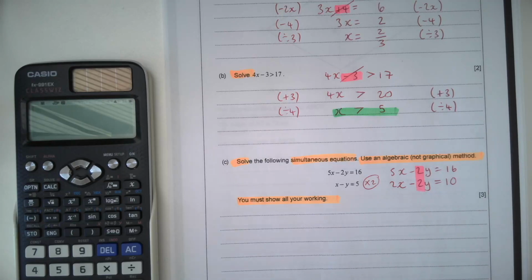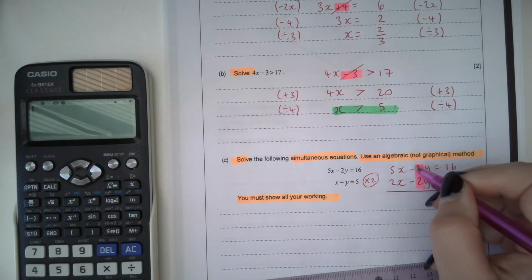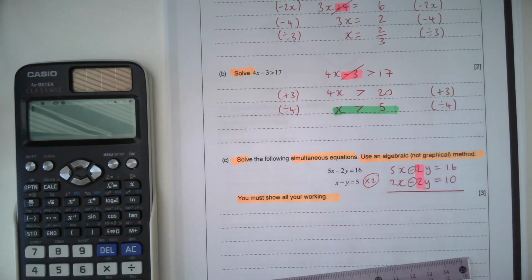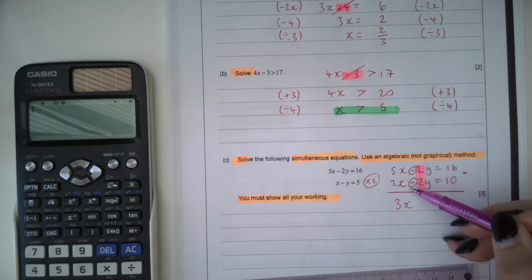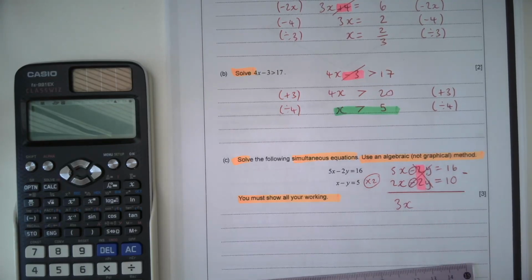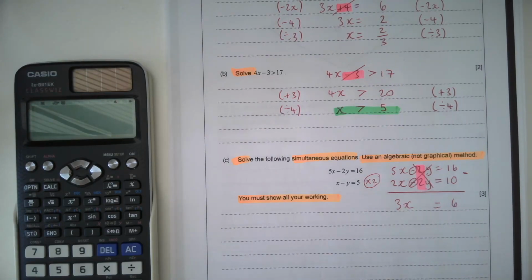So this is good. Now we're going to eliminate the y variable, because that's the one that has the same coefficient. So I'm going to do a sum here, but I need to look at the signs to see what sum I do. If the signs are the same, I need to subtract my equations to eliminate the variable. So I'm subtracting. 5x subtract 2x is 3x. Negative 2y subtract negative 2y becomes negative 2y plus 2y. So they are eliminated. And then 16 subtract 10 is 6.